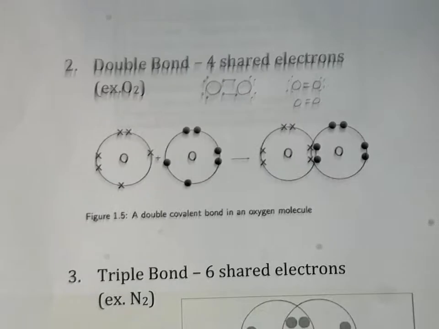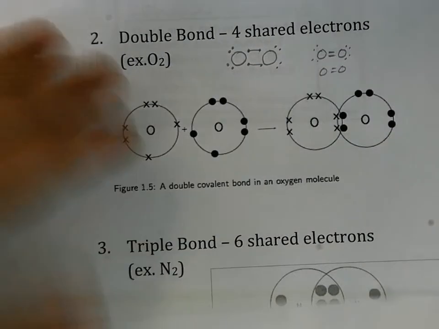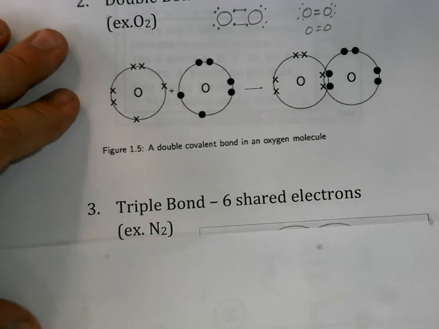Appreciate it. Lastly, the triple bond. The triple bond.